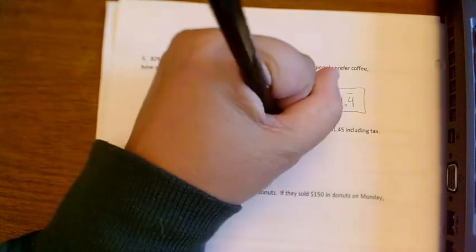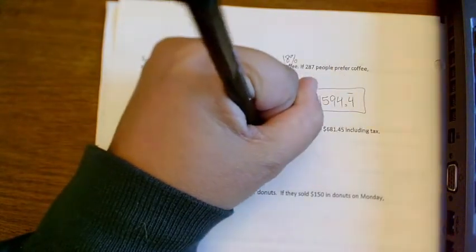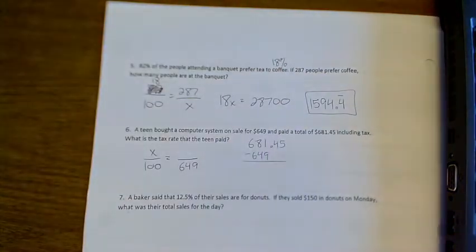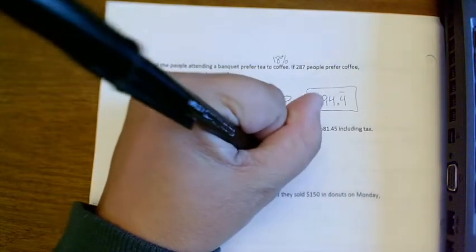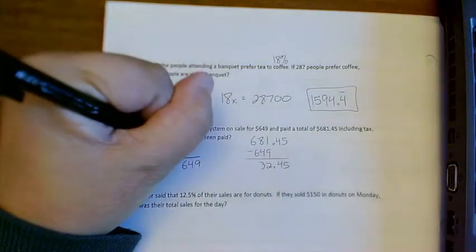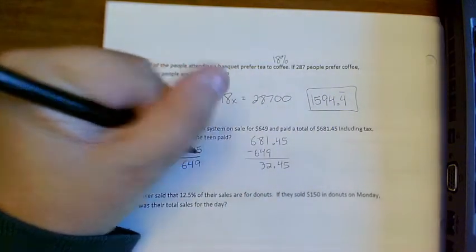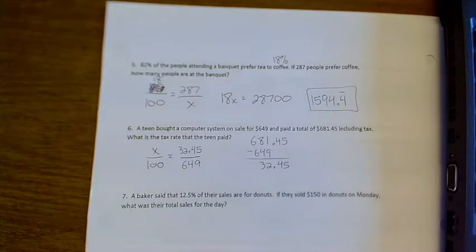$681.45 minus $649. So the difference is how much he paid in tax. So what is that? $681.45 minus $649. So he's paying $32.45. Okay, so you got to do that extra step first. So $32.45 was some percentage of the original price, the $649.